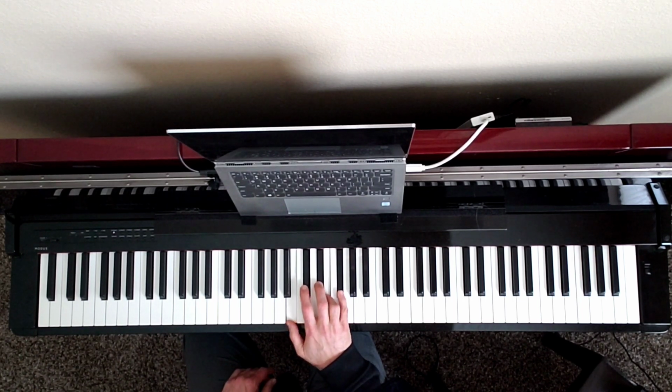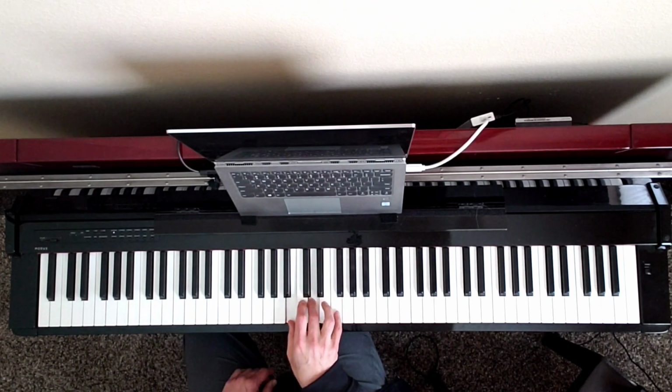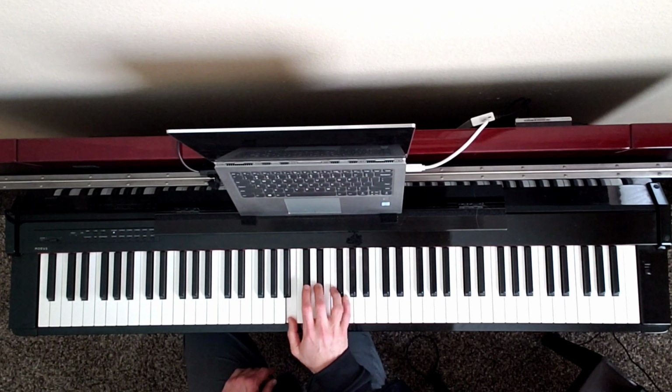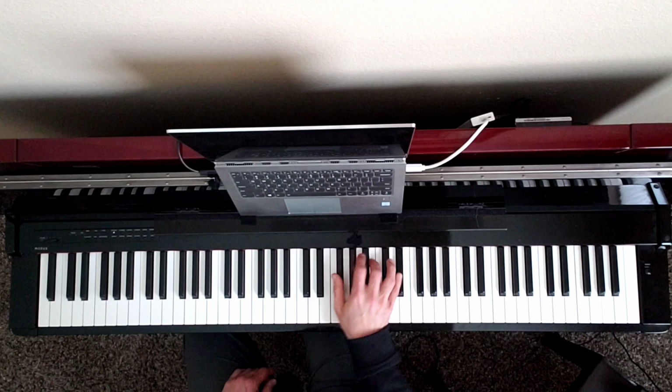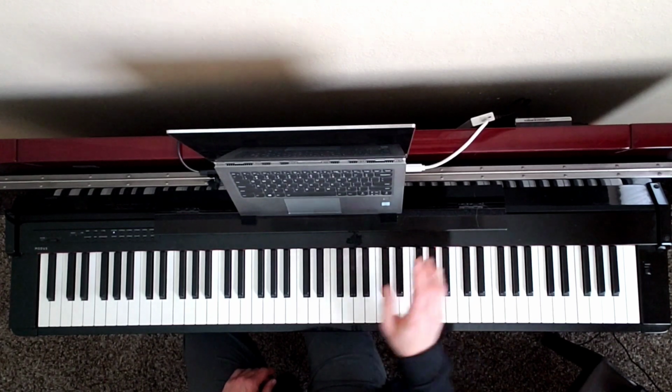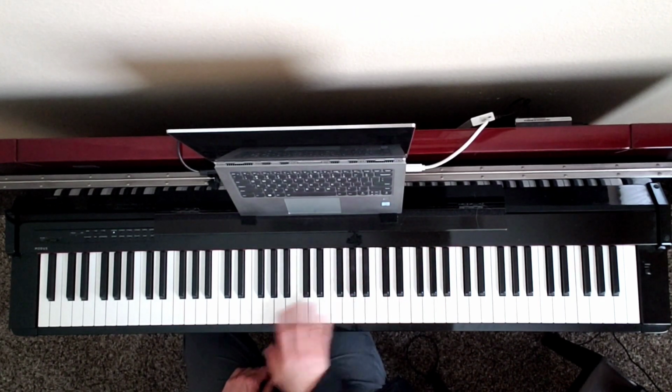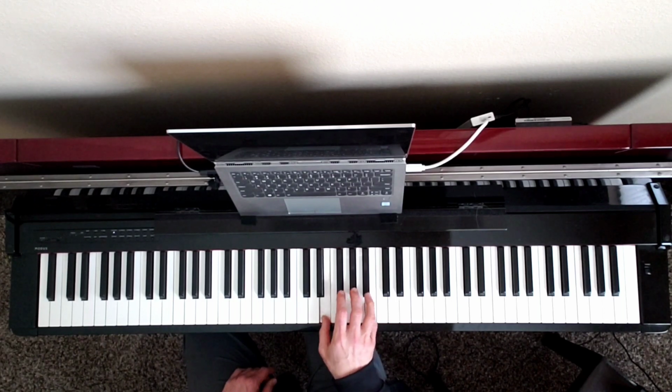B major, B, C sharp, D sharp, E, F sharp. Find the 1, 3, 5. That's your major chord. Lower the third, lower the fifth. Go back to the major, raise the fifth. There's your augmented. And have fun doing inversions.